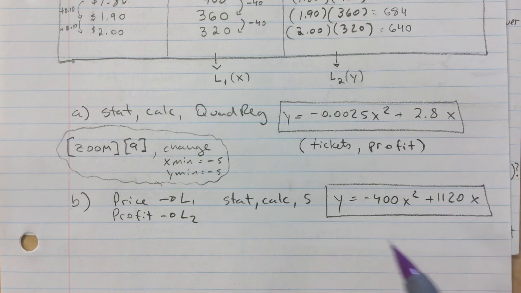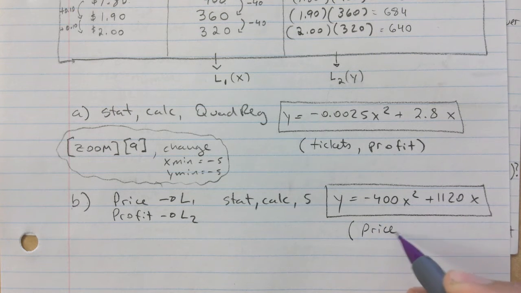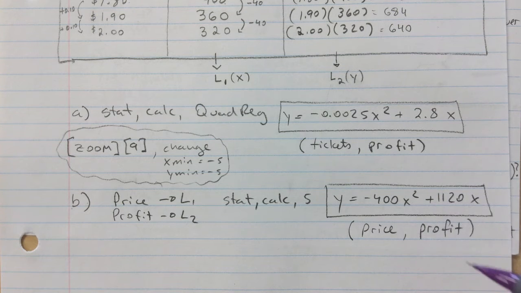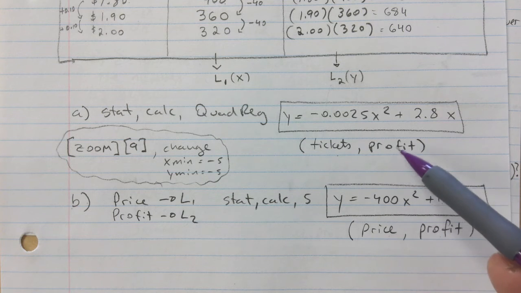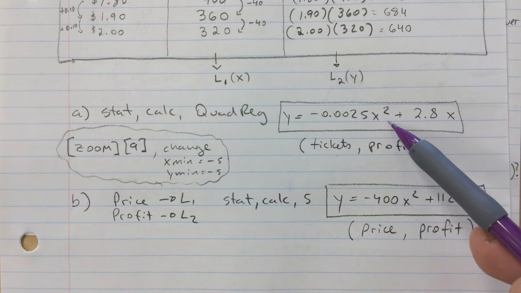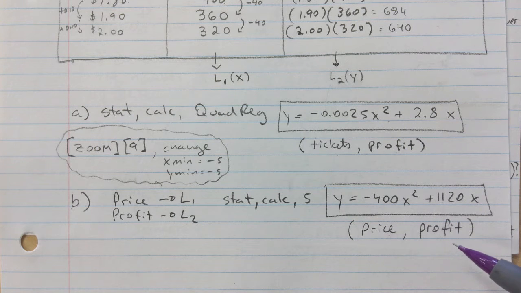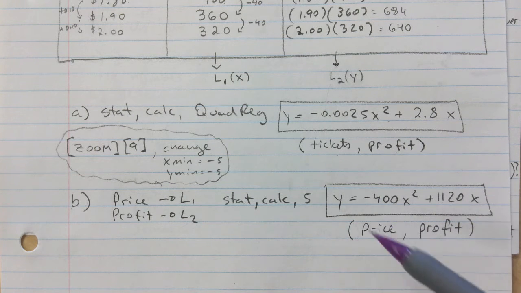So this equation right here compares the price and the profit. Okay? Price and profit, this is the equation. Tickets and profit, this is the equation. They both have profit on the y-axis, but they have different values in the x-axis, okay?